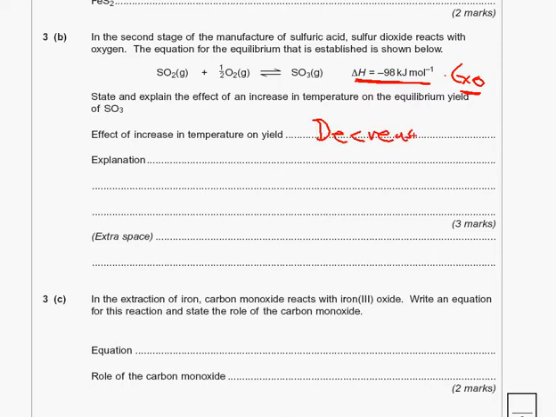And here's the reason why. Our yield is going to decrease because as it heats up, this is an exothermic reaction. If it's an exothermic reaction and you heat it up, the equilibrium will be shifted to the left.